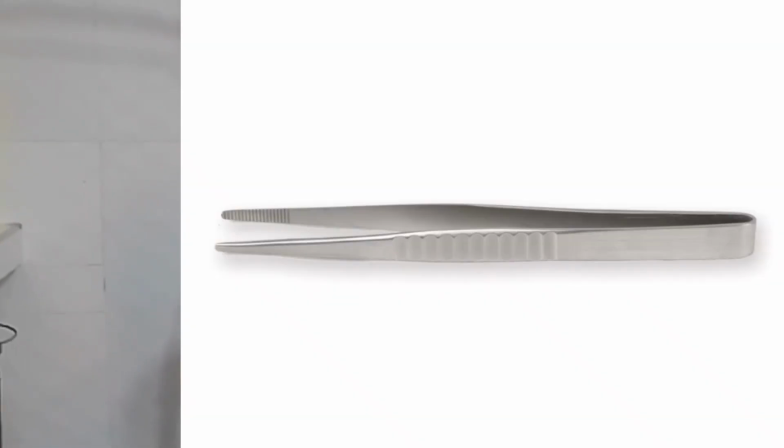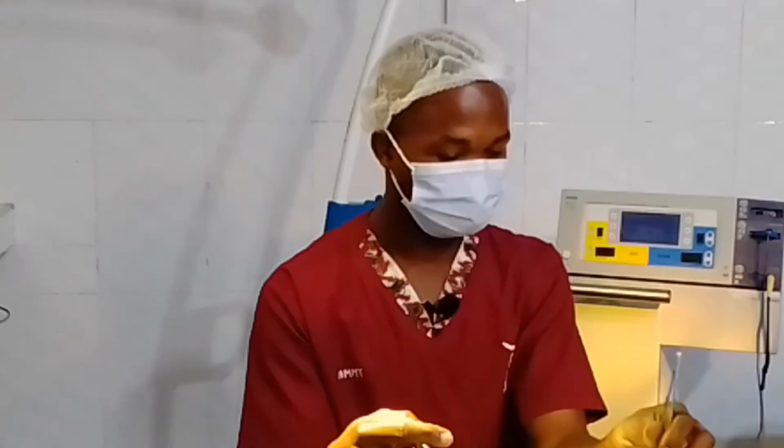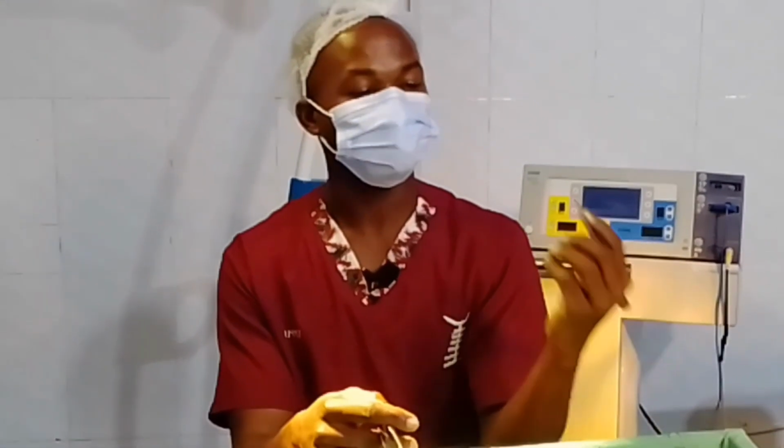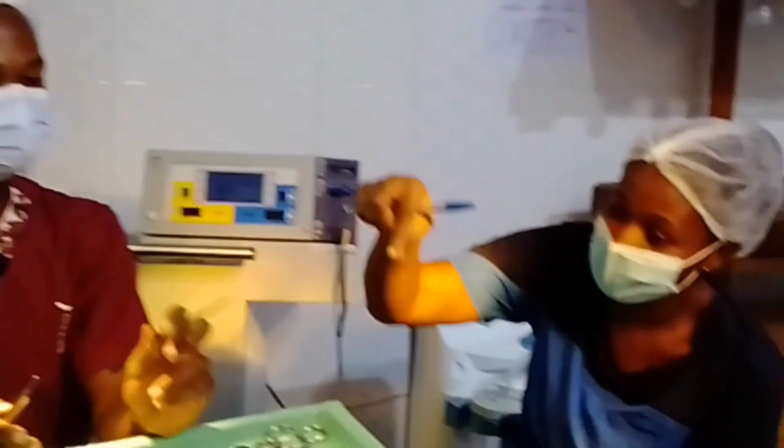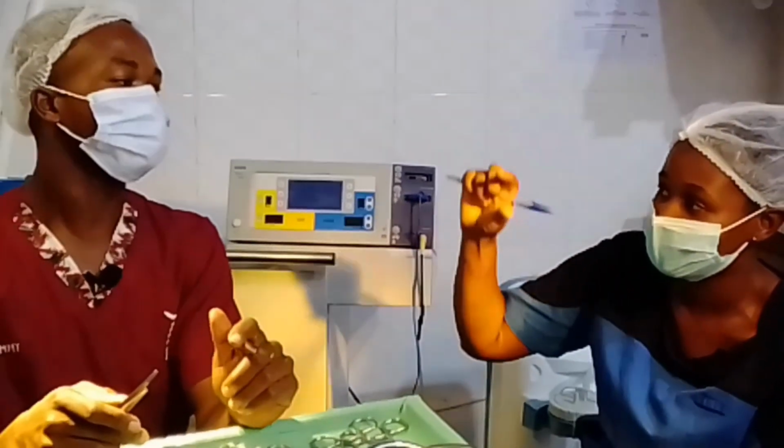The tooth and the plane. When you are suturing, you have to hold the parts. This one is for tough tissue. This is for soft tissue. Okay, so the one with the tooth is for the tough, and the plain one is for soft tissue.